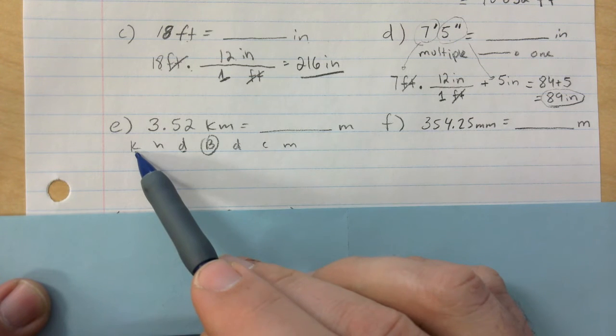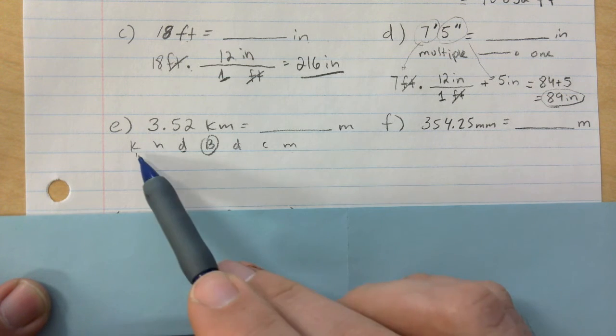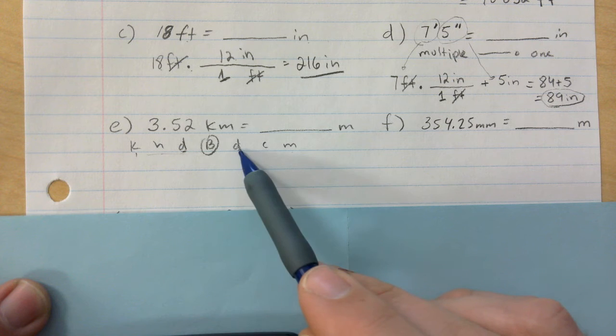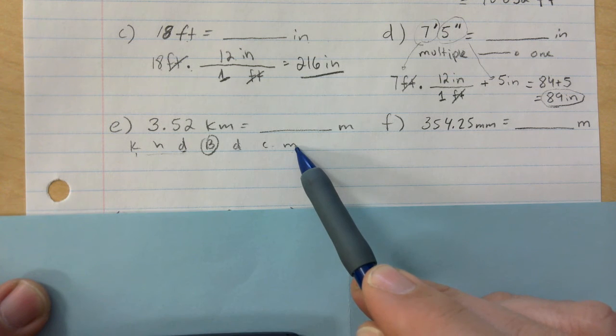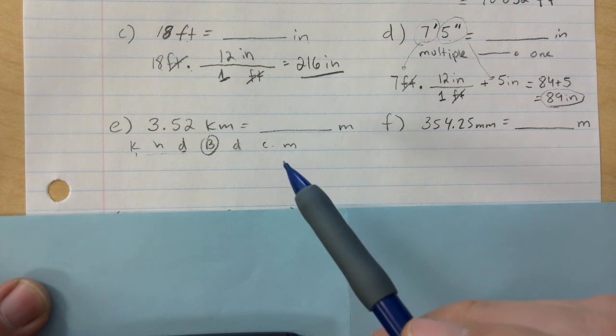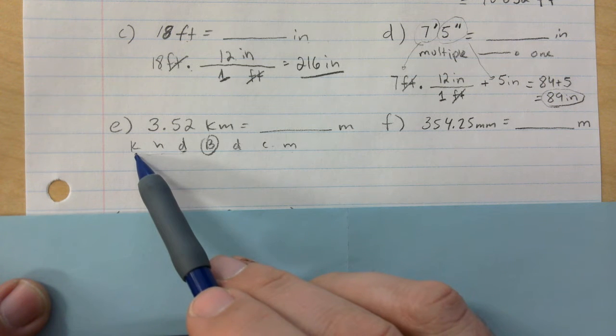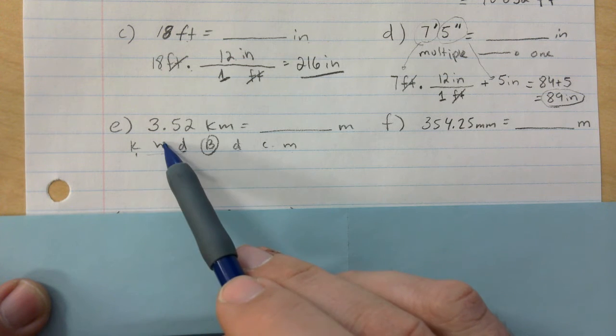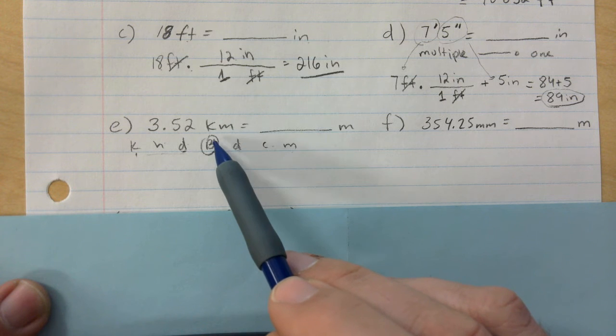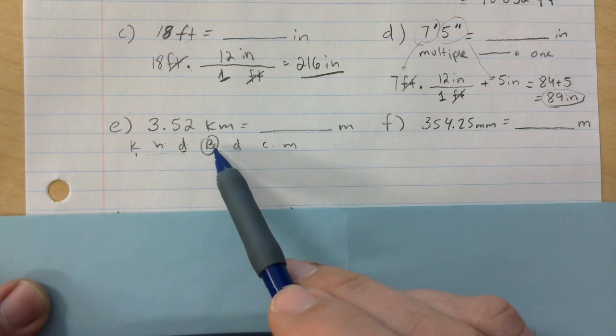So we're going from kilometers to meters. So we're gonna go 1, 2, 3, 4, 5, 6. Sorry, we're going to meters, not millimeters. Kilometers, let's try it again. Kilometers, 1, 2, 3. We're going 3 decimals to the right.